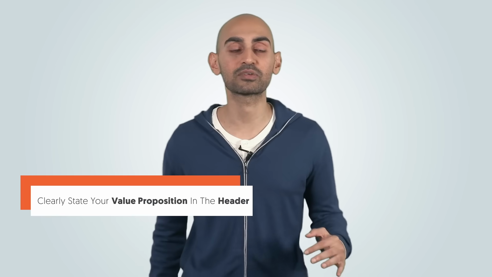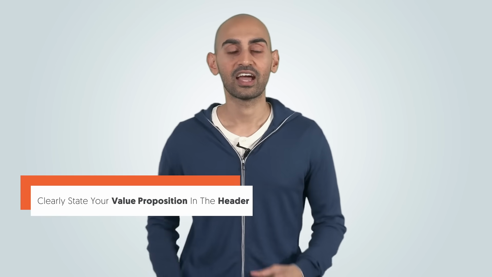So let's get started. The first thing you need to do is clearly state your value proposition in a header. And this is important. A lot of people are like, yeah, I'll state the value proposition somewhere on the page. No, the attention span of a human is less than a goldfish. In other words, if you can't catch their attention in the headline, you're screwed. 8 out of 10 people will read your headline, but only 2 out of the 10 will read the rest of the copy on the page. In other words, your headline is either going to make it where people read the rest of your content or you're going to lose them.